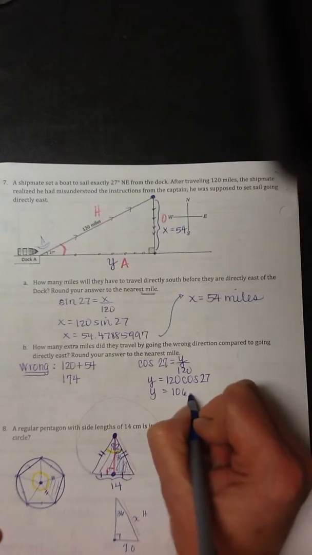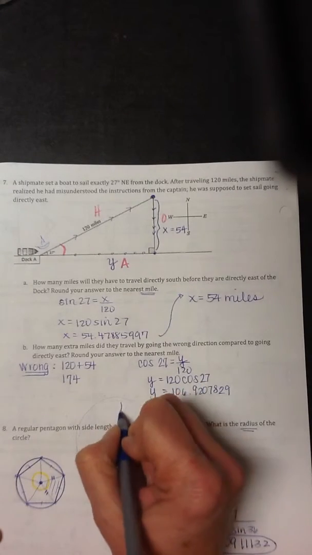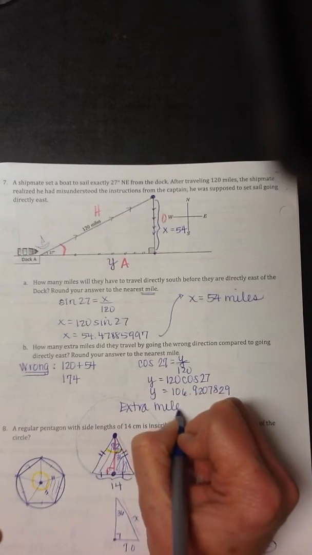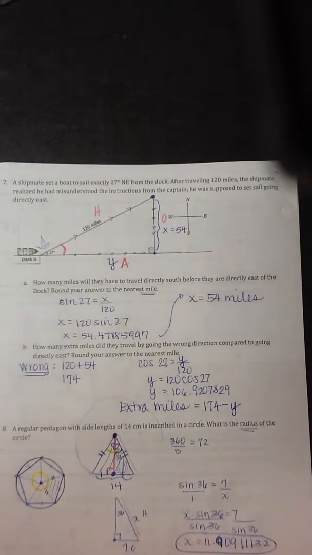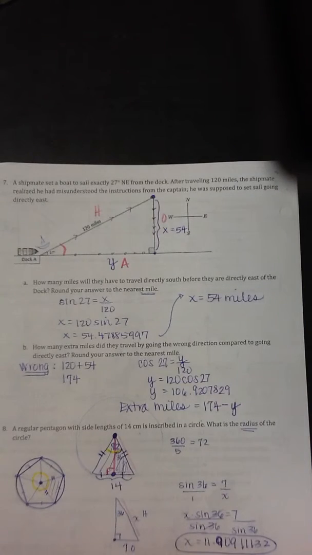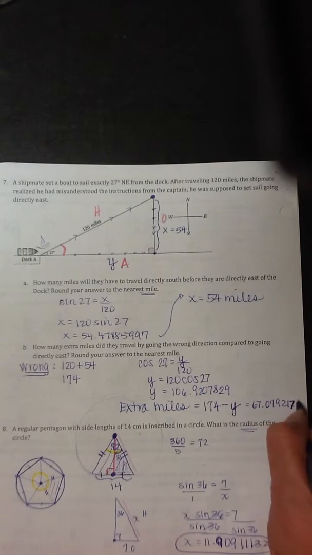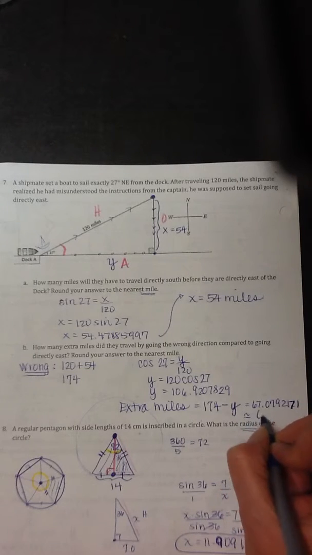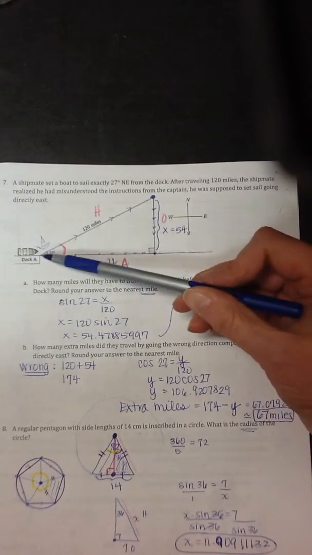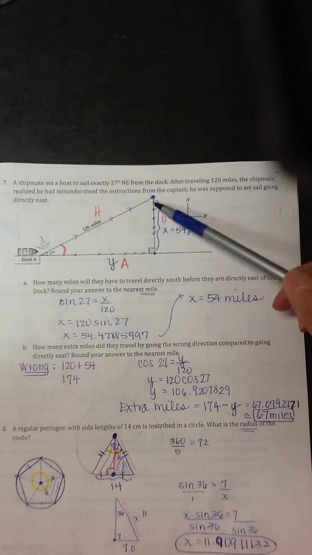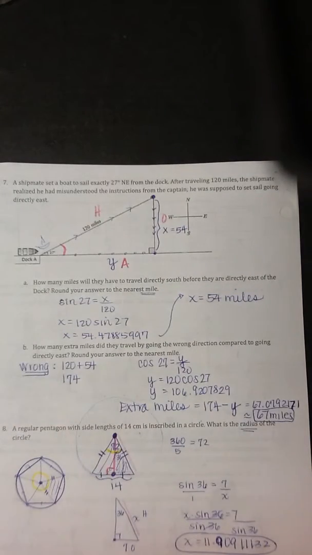which gives me 106.9207829. And the extra miles then would be taking the 174 and subtracting the y value from that. So if I take the 174 and minus the y value away, I get 67.0792171, which to the nearest mile, again, is 67 miles. So they went 67 miles out of their way by not following directions and heading northeast and then having to come back than what they would have had they just followed the route that they were supposed to take. So a difference of 67 miles.